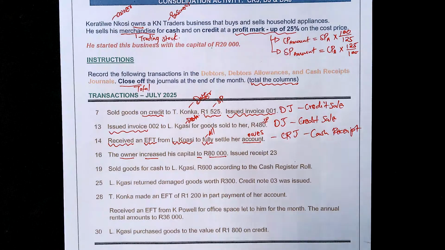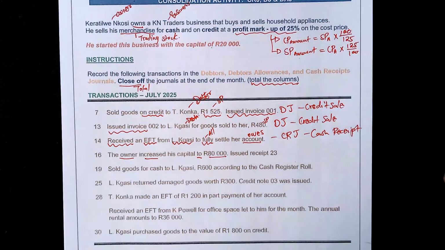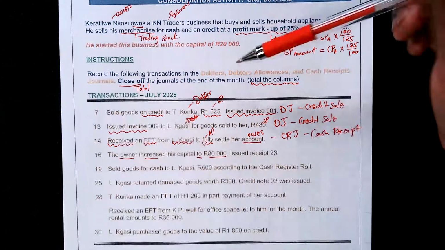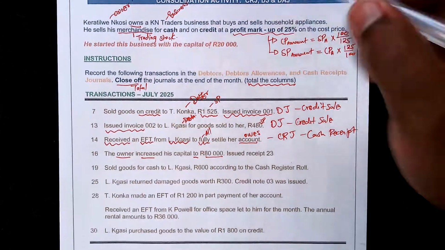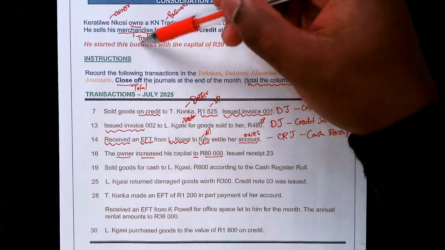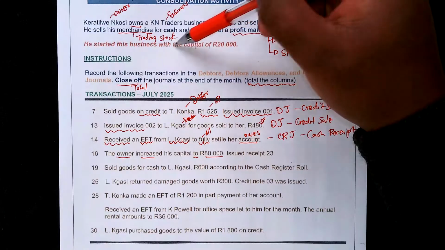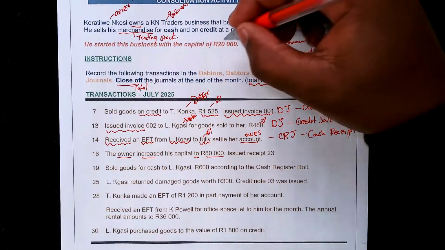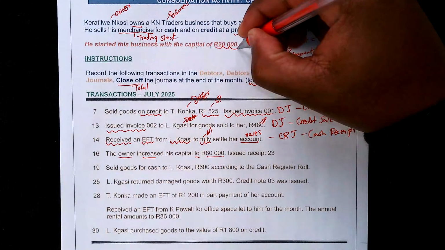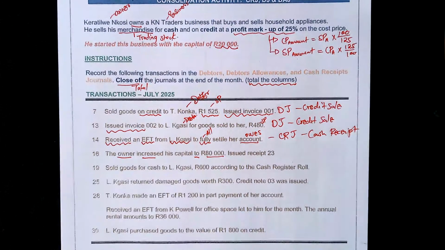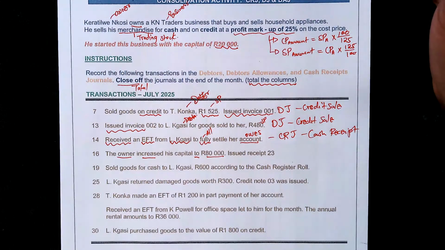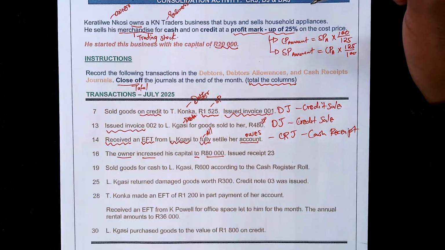That means it's from a certain amount to 80,000. Okay, so I think I skipped one piece of information that is very important, which is this one. It says he started his business with the capital of 20,000. So that means if he increased his capital to 80,000, how much did he actually contribute?